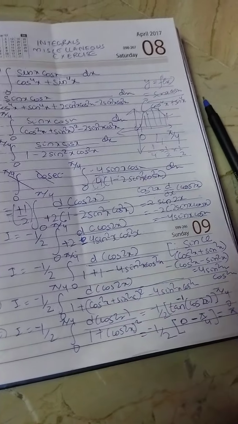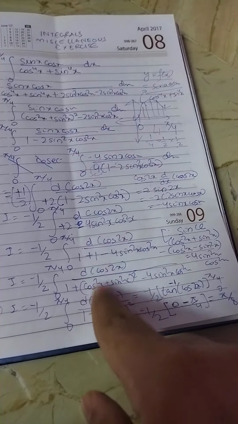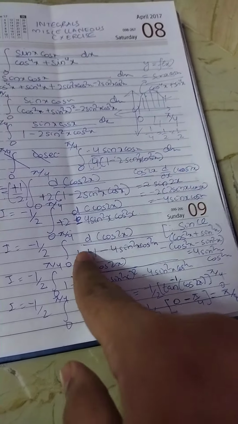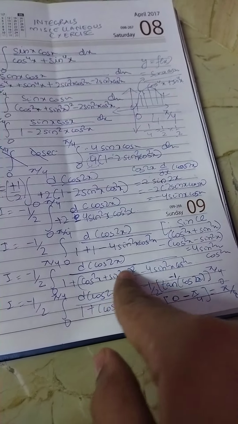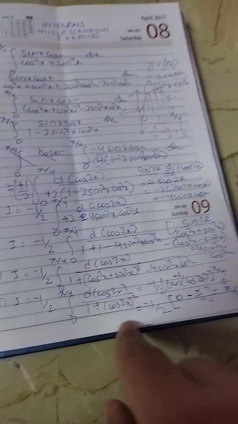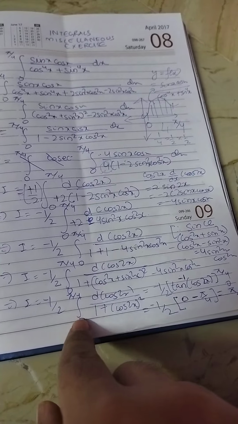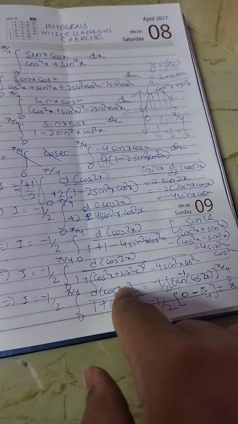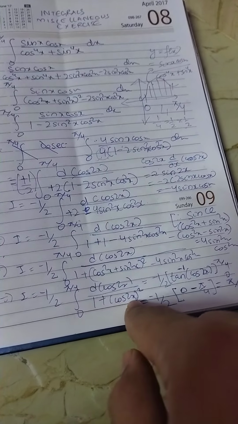So now carefully see. We know that cos square x plus sin square x is equal to 1. So cos square x plus sin square x whole square is also equal to 1. So I can again write it as 1 plus cos square x plus sin square x whole square minus 4 sin square x cos square x. So now my integral I is equal to minus half, the integral ranges from 0 to pi by 4, d cos 2x, and this is nothing but equal to 1 plus cos 2x whole square.